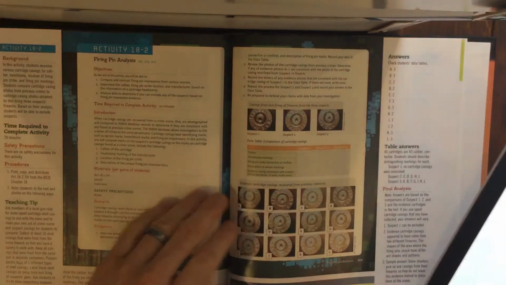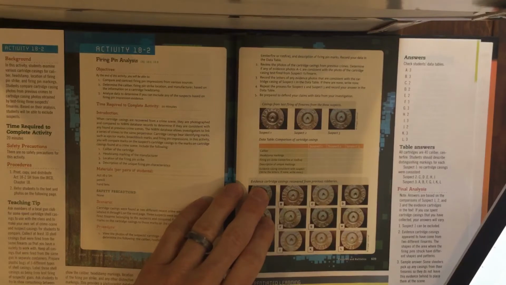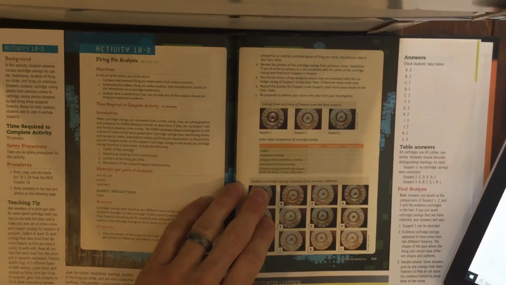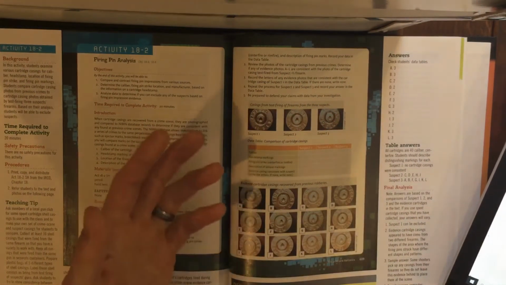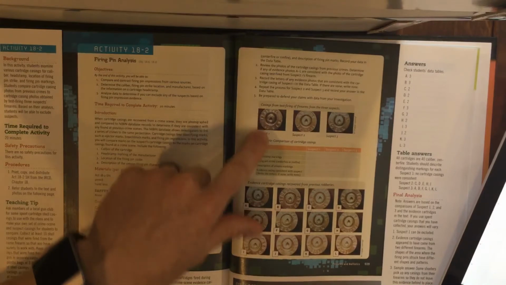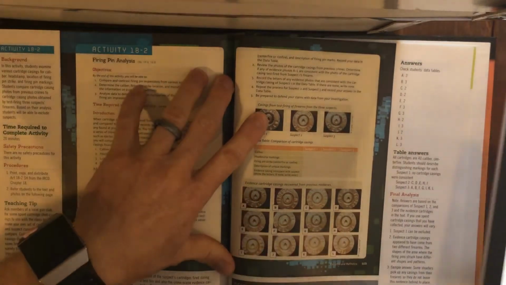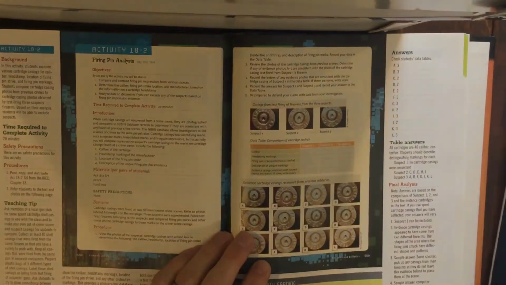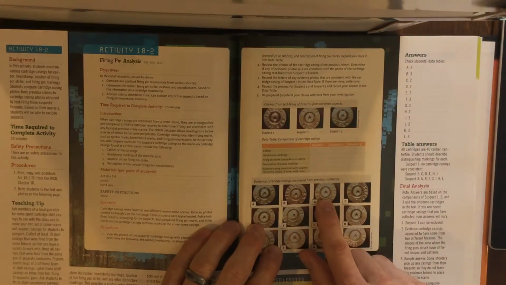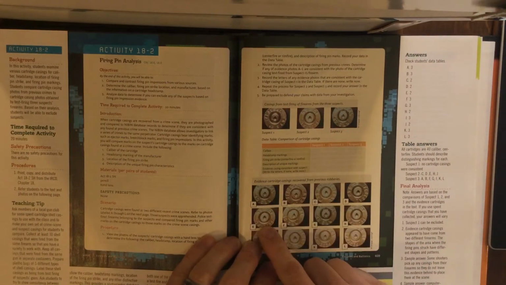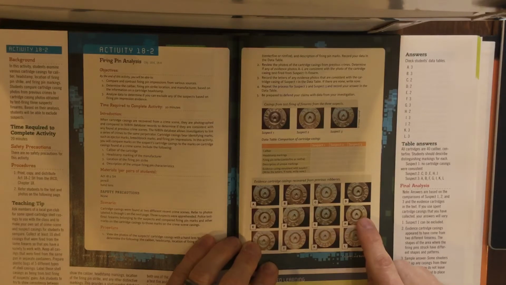And suspect 2, let's see, all cartridges are .40 caliber, center fire, right? They're all center fire. Students should describe a distinguishing mark. None were consistent with suspect 1. Suspect 2 matches C, D, E, H, and J, right?